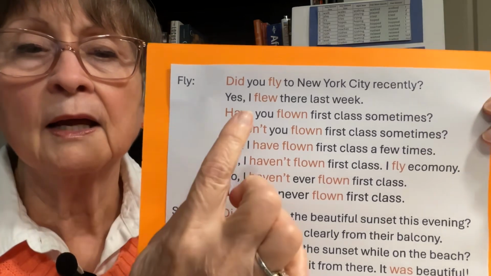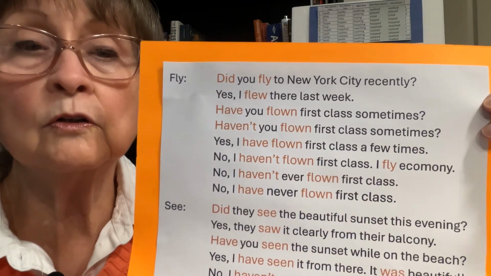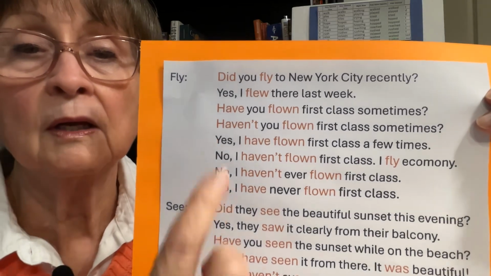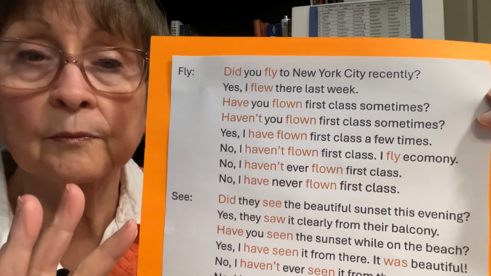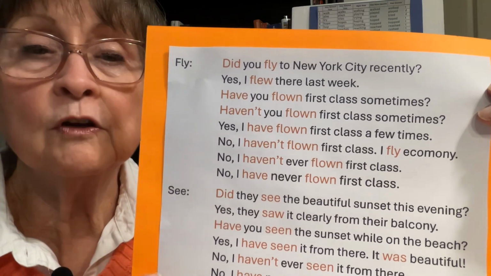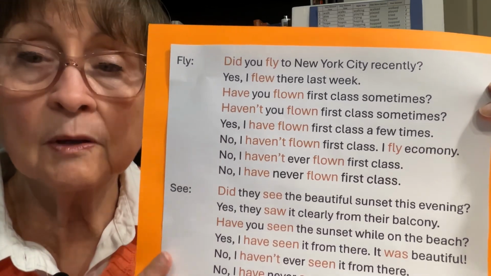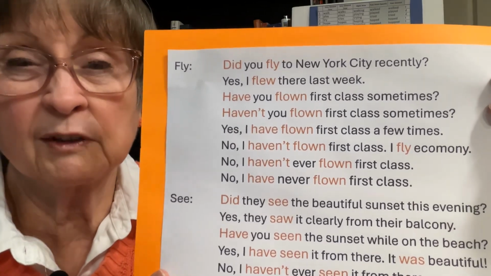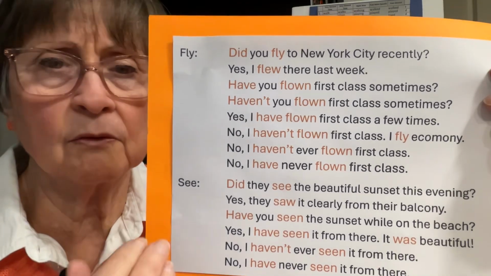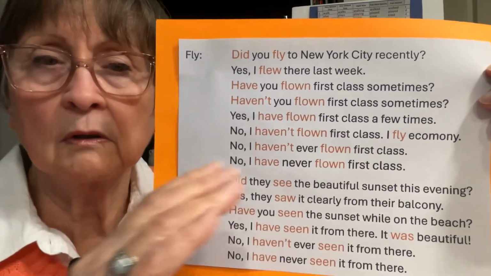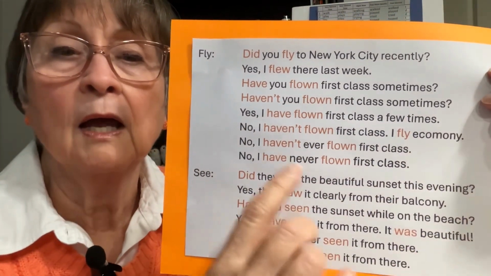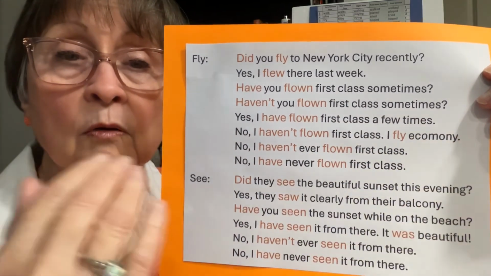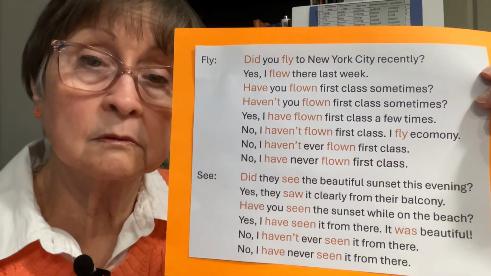The word fly. Did you fly to New York City recently? Yes, I flew. Did, fly, and flew are both fourth form. Have you flown first class sometimes? I couldn't say, did you fly first class sometimes? I possibly could, but it doesn't sound right. Have you flown first class sometimes? Haven't you flown first class sometimes? Over a long period of time, haven't you flown?